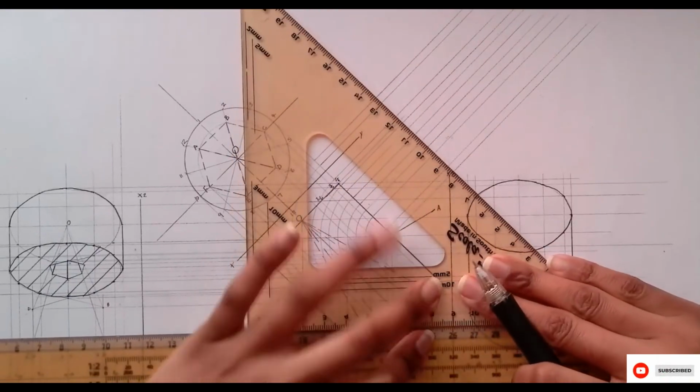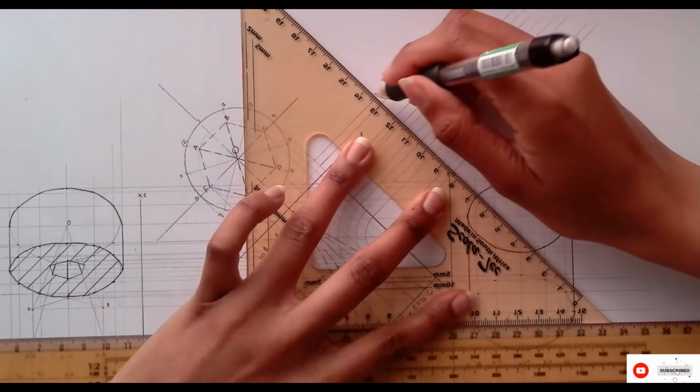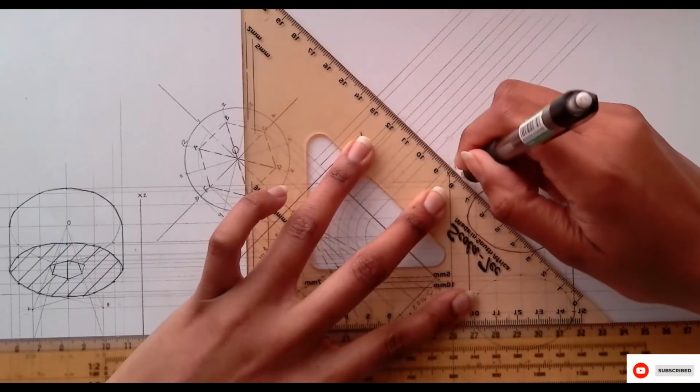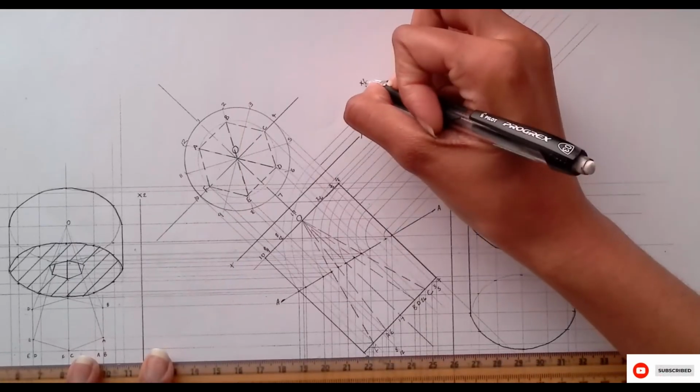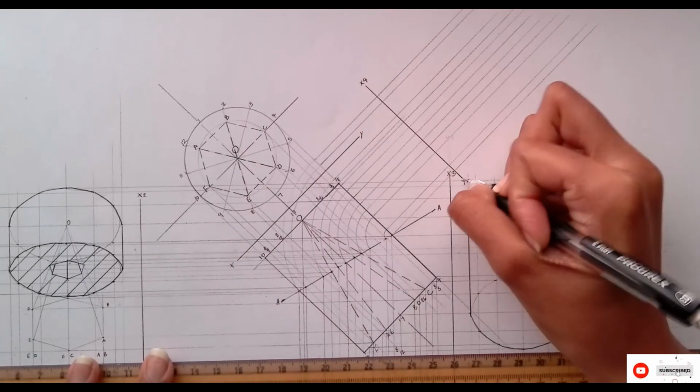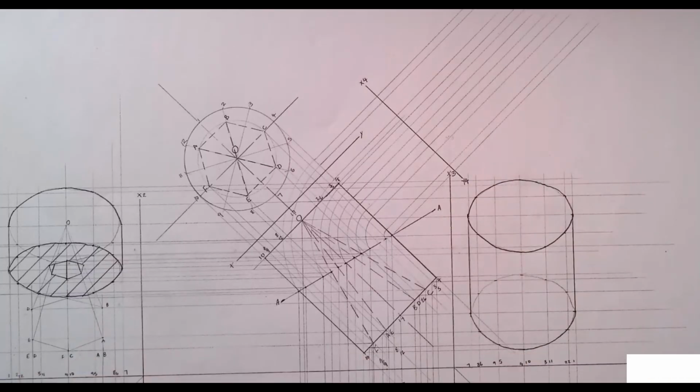Then perpendicular to that, I'm just going to have my XY4.